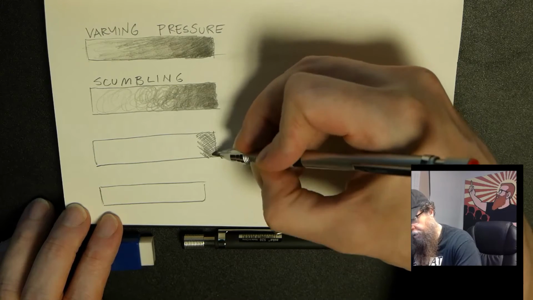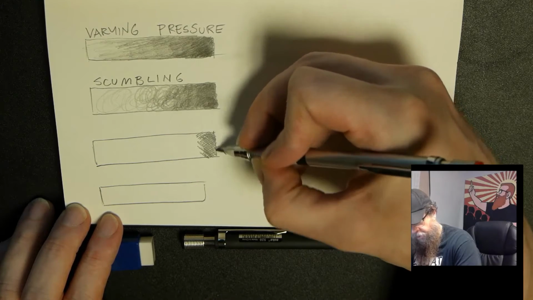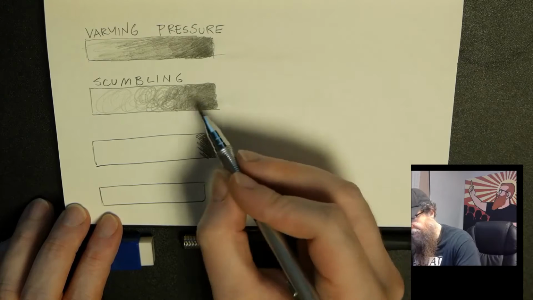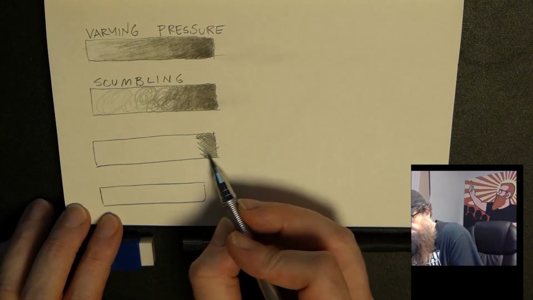You'll notice I'm taking the time to draw my lines one at a time. I'm trying to fill in as many of those white spots as I can. It's not dissimilar from the scumbling, where we're really just managing how much of the white of the page that we're letting go through.